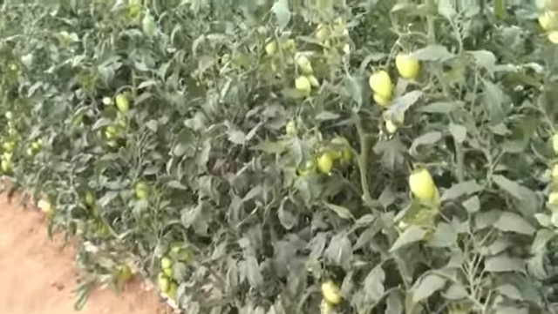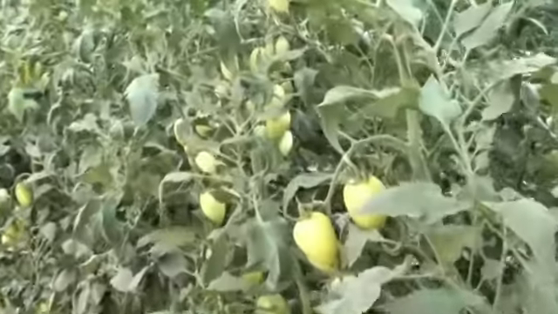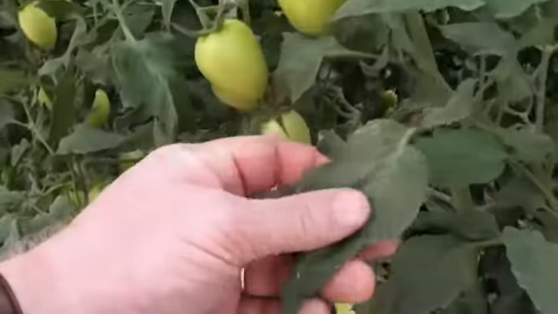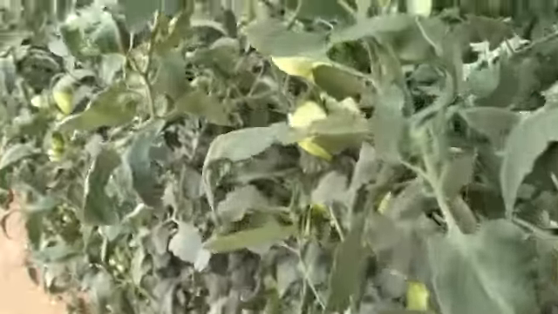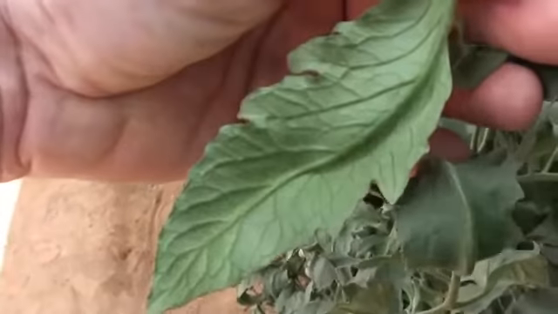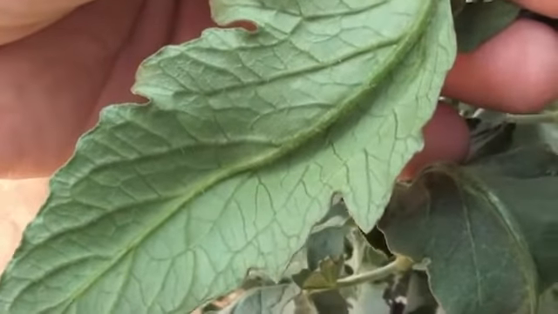Looking at the plants, you can see the leaves are not flagging at all. They're very firm. And the underside of the leaves are quite clean.